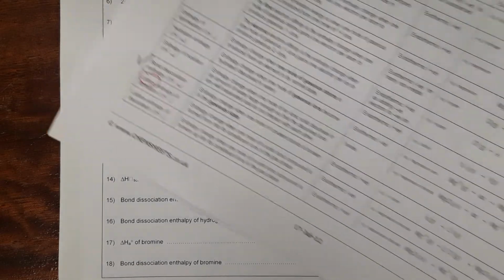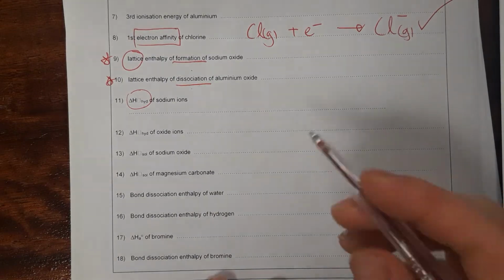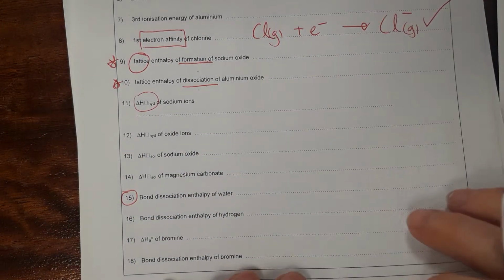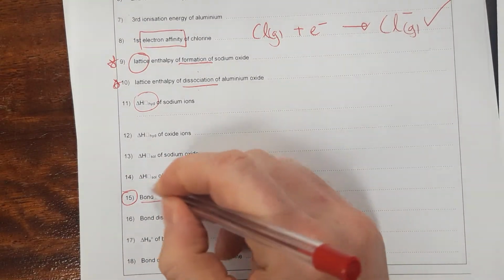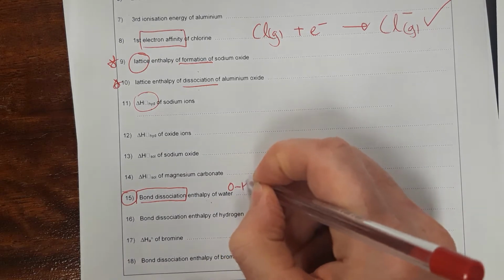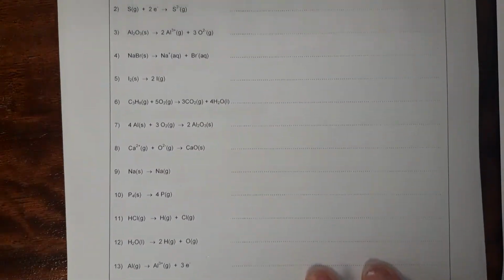Let's just have a little look at any other bits that might be tricky. Bond dissociation enthalpy of water, you'll probably wonder why you've got that one wrong when you look in the answers. Bond dissociation enthalpy, you've got to think about how many bonds there are. It's referring here to the OH bonds in water. So I'll leave that one there for you to think about.